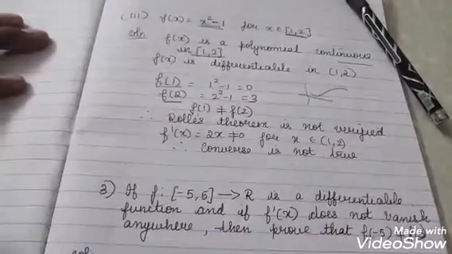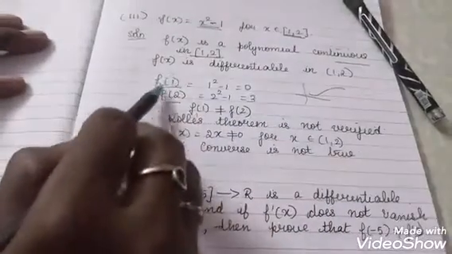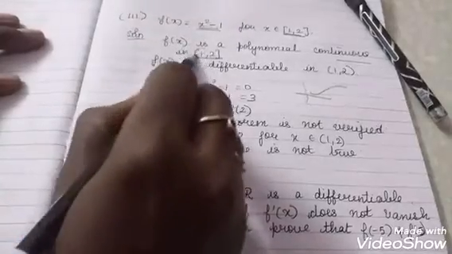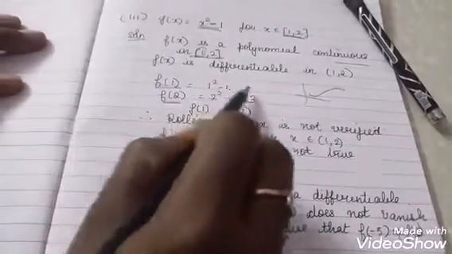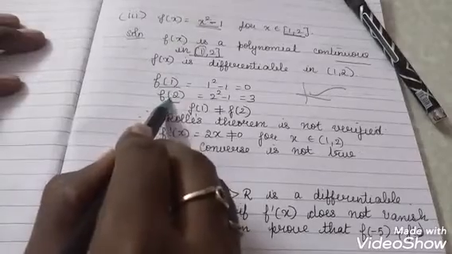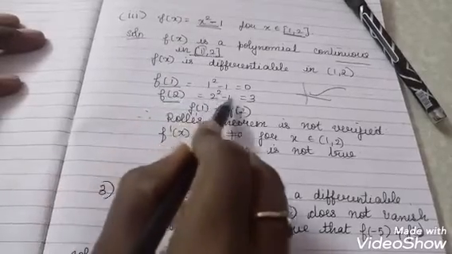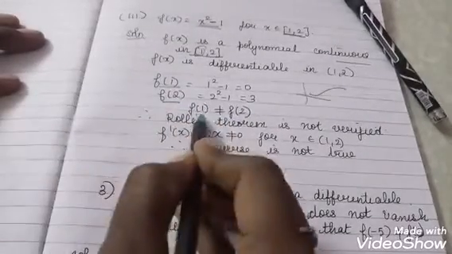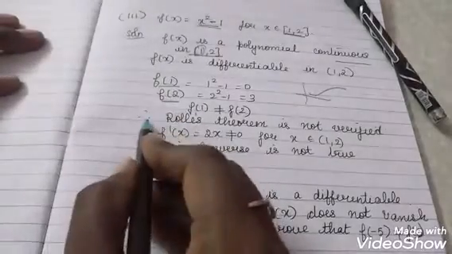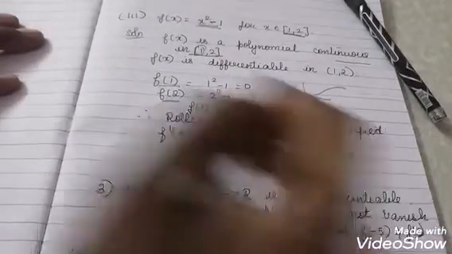If f of a is equal to f of b. So if f of a is equal to f of b, what do I say? F of 1. What is f of 1? It is equal to 1 squared minus 1, which is equal to 0. The next one is what? F of 2. What is your f of 2 equal to? 2 squared minus 1, which is equal to 3. Therefore, I say that f of 1 is not equal to f of 2. And thus I can say that Rolle's theorem is not verified.